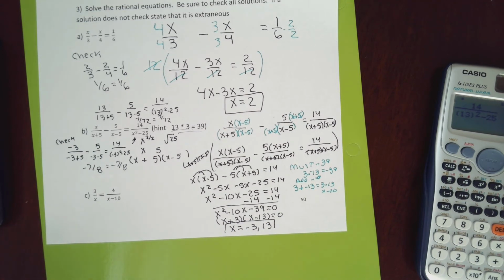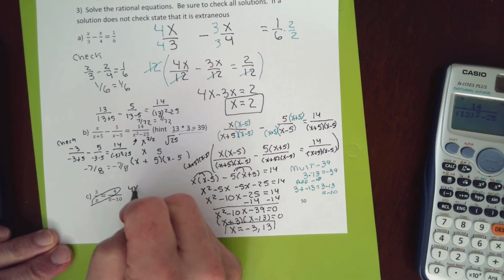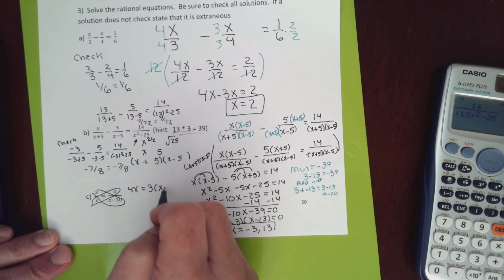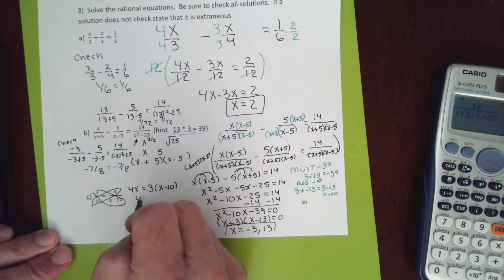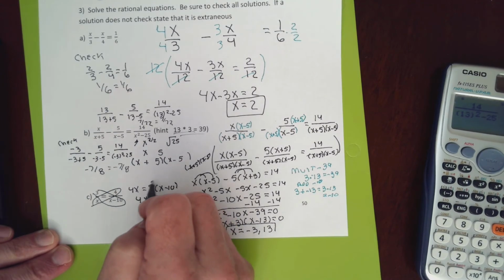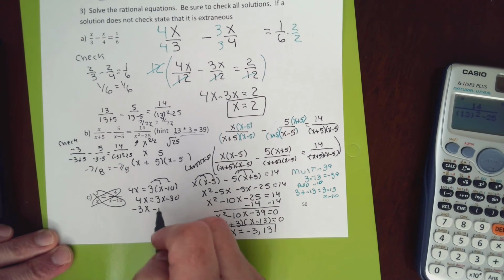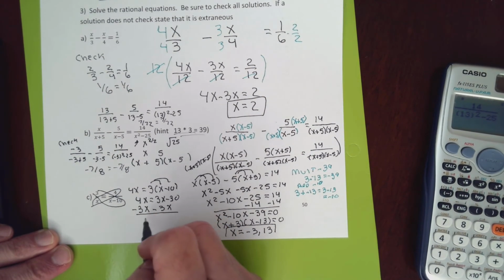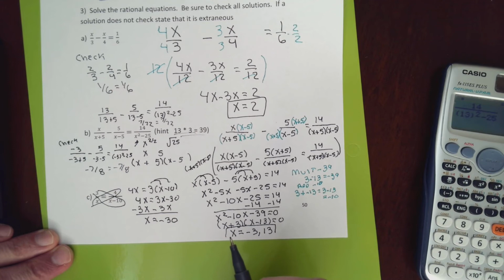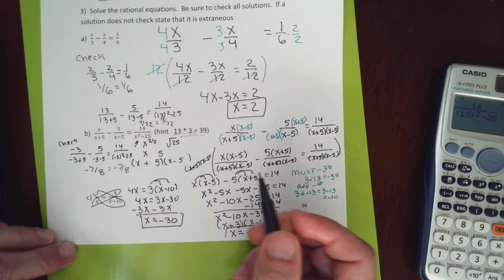Part C, I'm just going to cross multiply. I'm going to cross multiply up and get 4x. I'm going to cross multiply down and get 3 times x minus 10. This is going to give me 4x equals 3x minus 30 when I clear that parentheses, going 3 times x and 3 times minus 10. Now I'm going to minus 3x from both sides. That's going to give me x equals minus 30. And I believe that checks just fine. And on the cross multiplying, those don't introduce extraneous solutions.